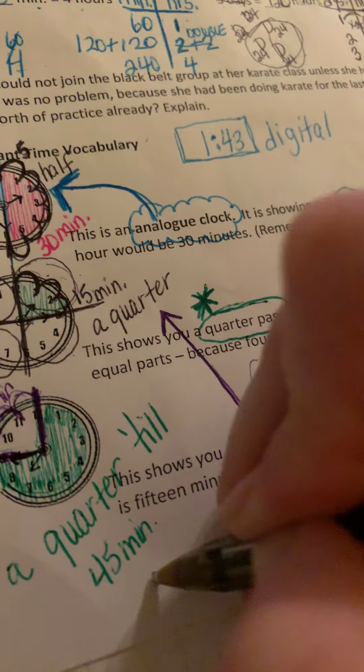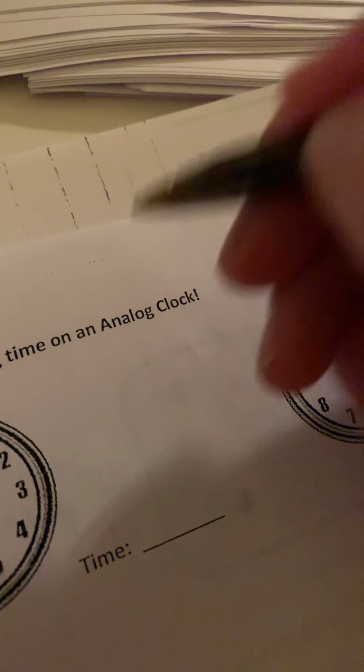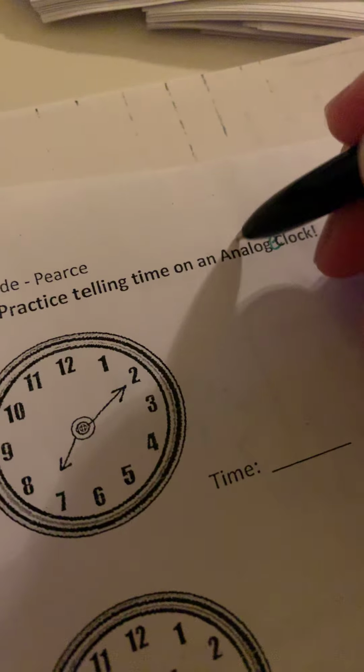Okay. Let's flip to the back. When they're ready, of course. Now we're just going to practice on telling time, which obviously, look right here, Miss Pierce forgot the E, analog clock. These are analog clocks. All right, before we start telling time, do y'all know which hand is the hour hand? The little one. You know how I always knew that?